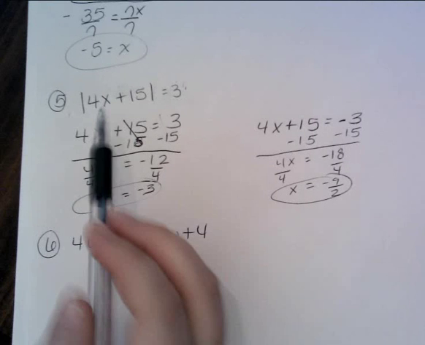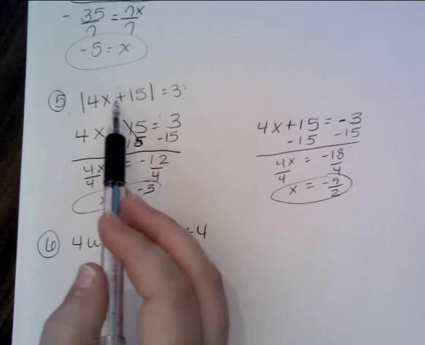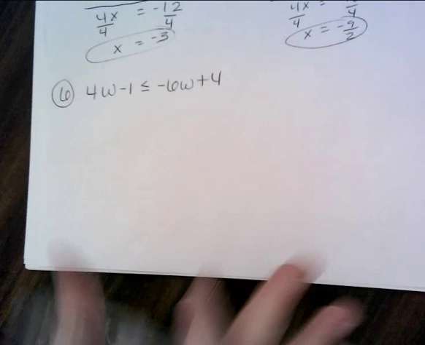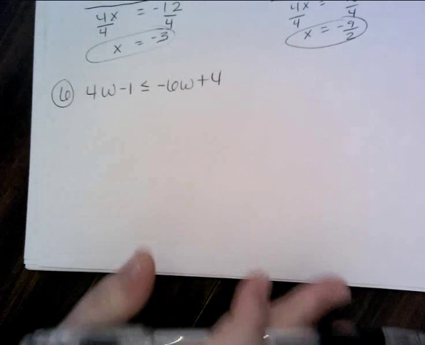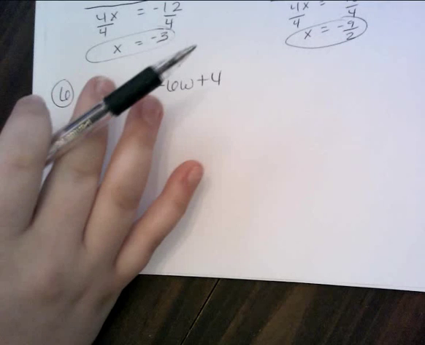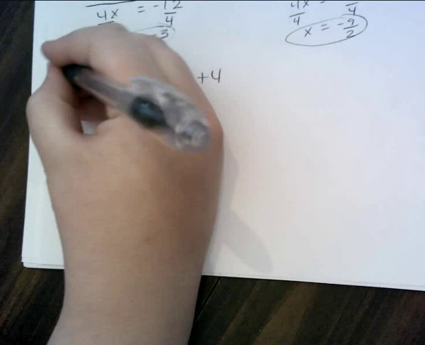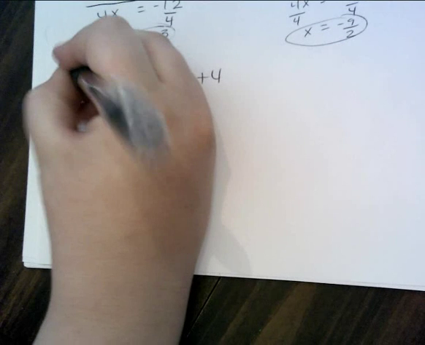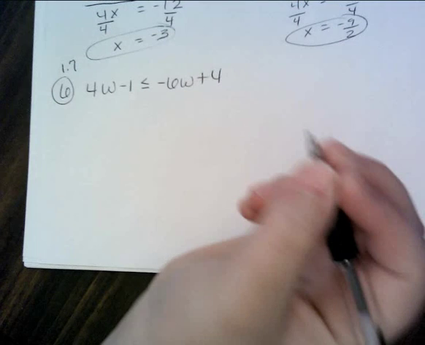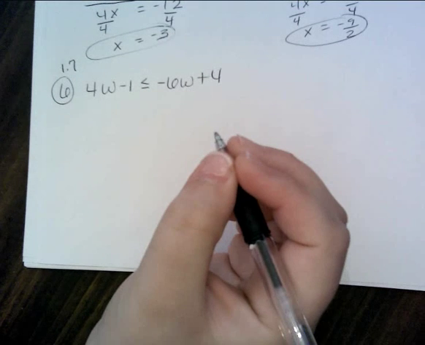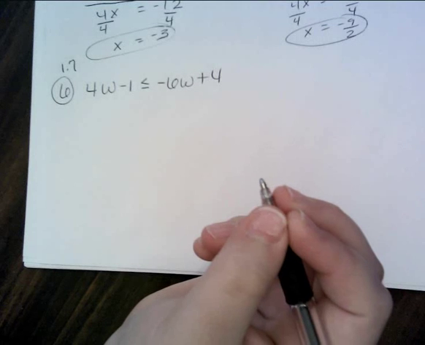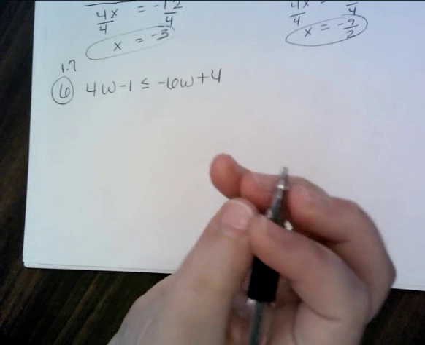All right, inequalities. If you need a review on what we did with inequalities, that was section 1. So with this section, we are going to always try and keep the variable on the left side, okay? We do not want it on the right side, we want it on the left side. Okay, it makes it a little bit easier to graph.